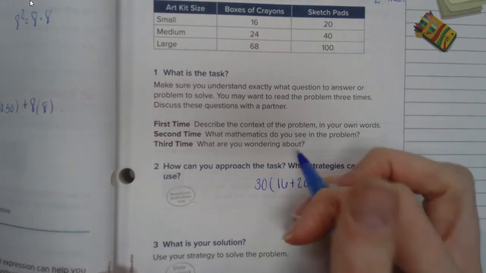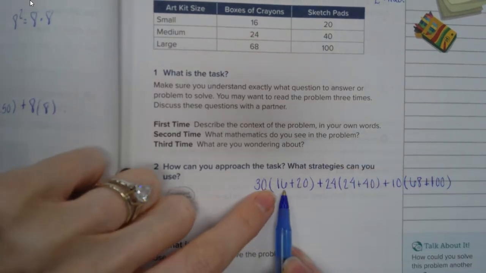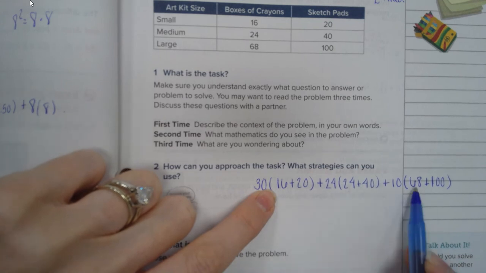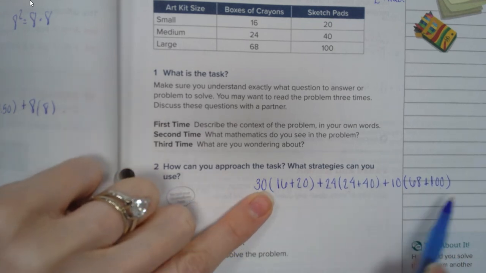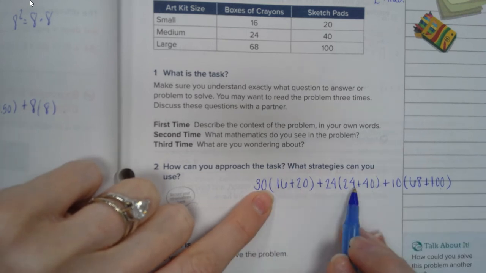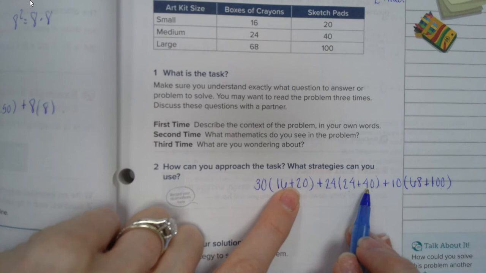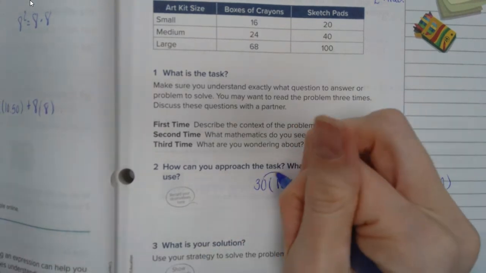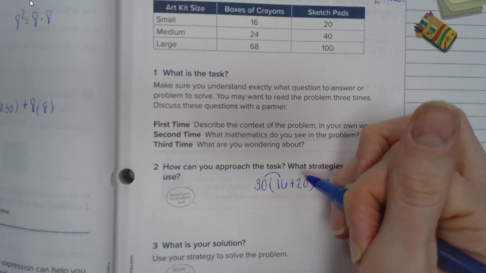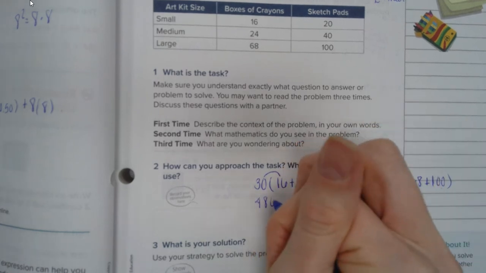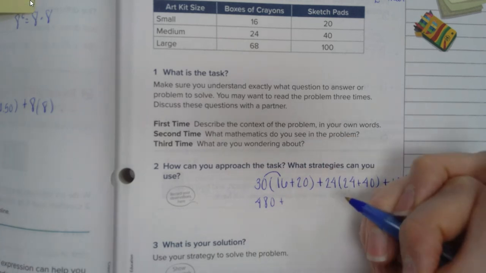So here I go. I'm not going to be combining my 16 and my 20, my 24 and 40, and 68 and 100, because the numbers on the left all represent the crayons in the parentheses, and the numbers on the right represent the sketch pads. So I'm going to leave them alone. Here we go. I'm going to distribute. I'm going to do 30 times 16, which is 480, and then 30 times 20 is 600.